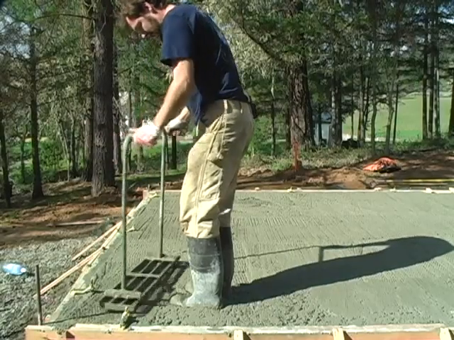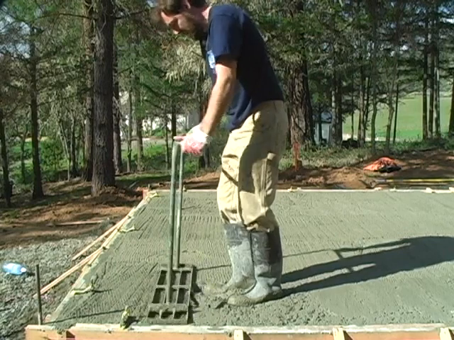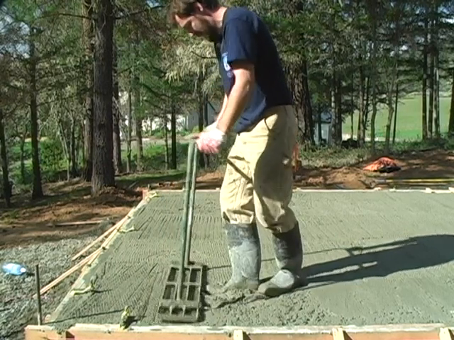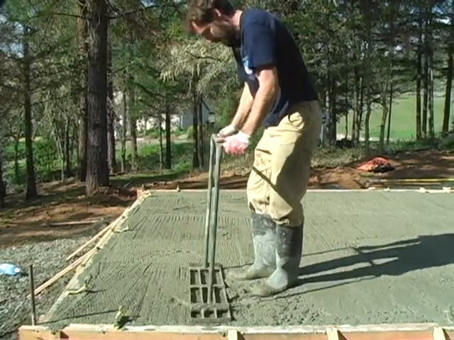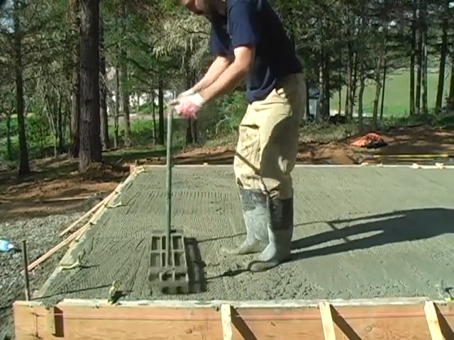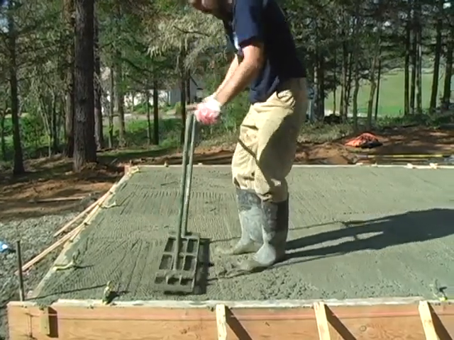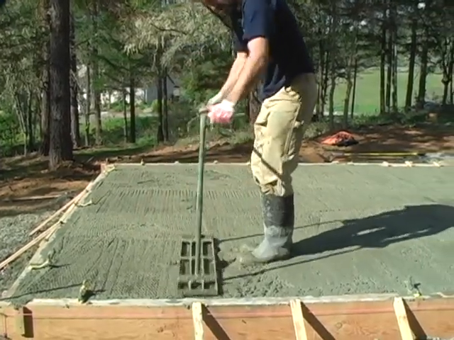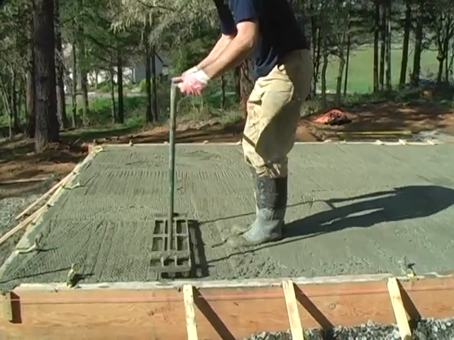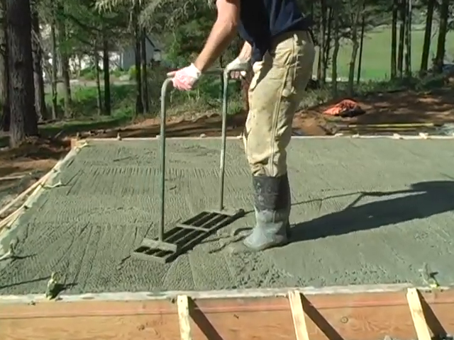So the game of concrete is definitely pretty much a race against the clock. So you want to move as quickly as you can so that things don't set up too fast on you. Because once they're set up, there's not much you can do about it.